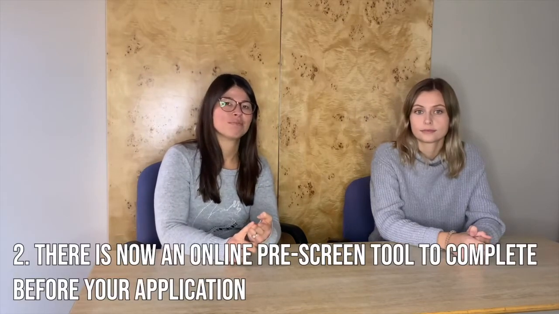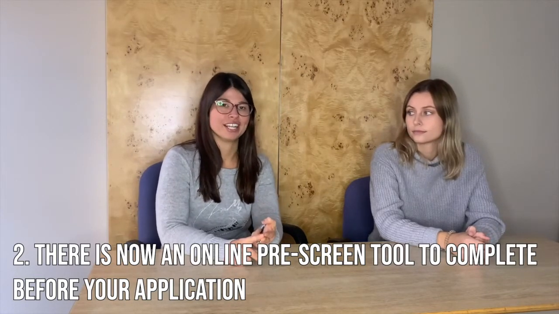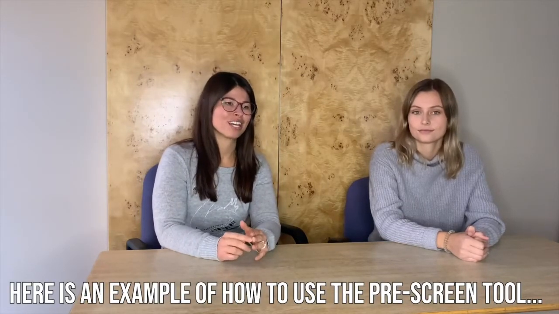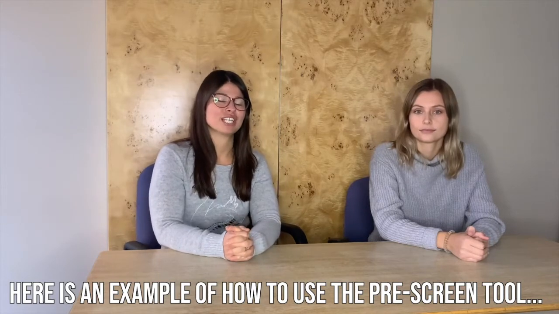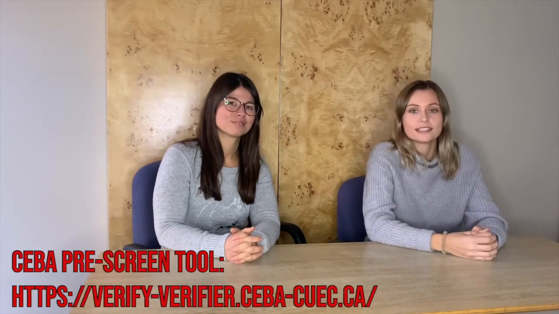Now the second thing that the government has implemented is there's now a pre-screening tool that you have to complete before you go ahead and apply for this loan. We have gone through a screen share for you so you can follow through the application process and see exactly what you will need to apply for this loan. We will show you the process in the screen share, and we will also share the website you can go to get to the pre-screening tool on the screen, and we will also link it in the bio of this video.